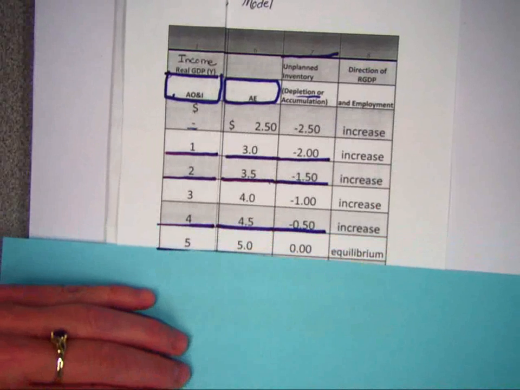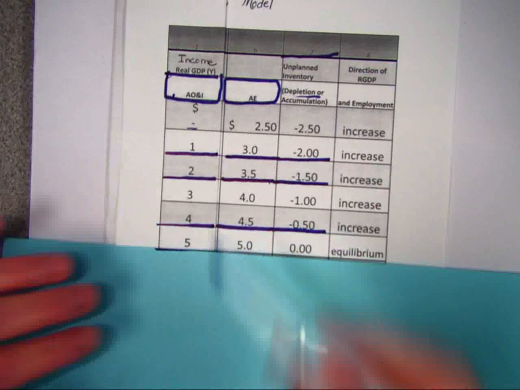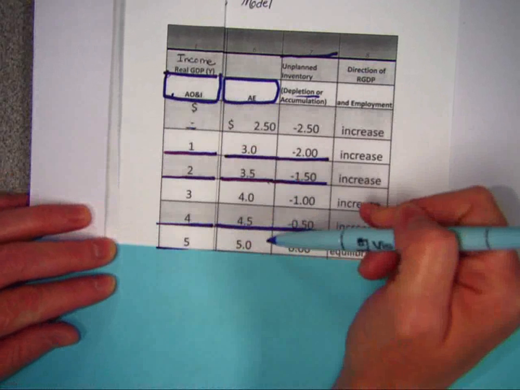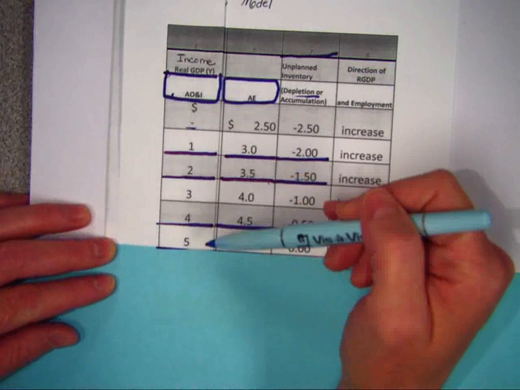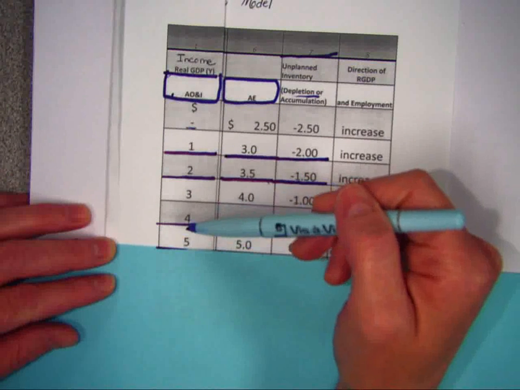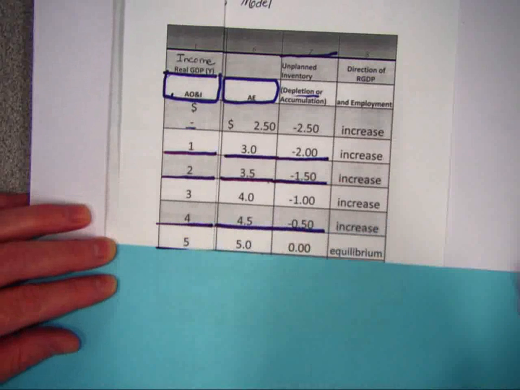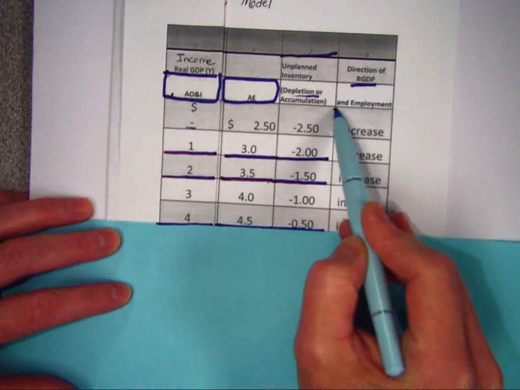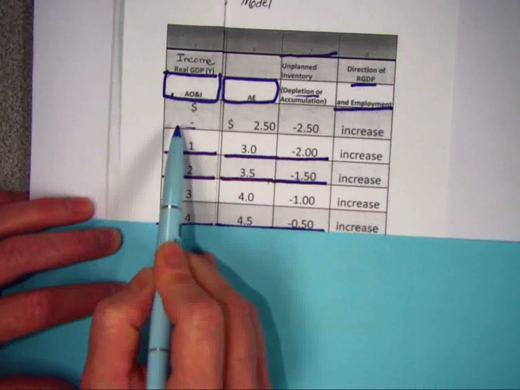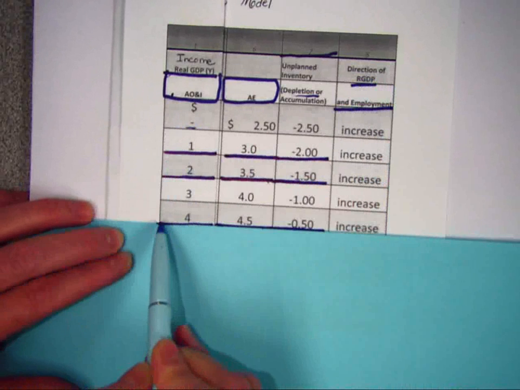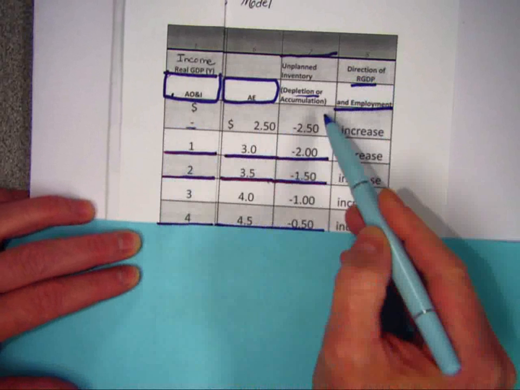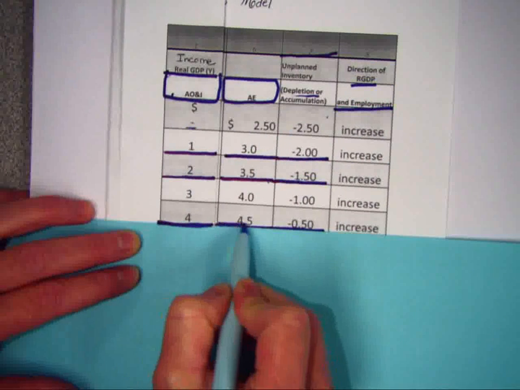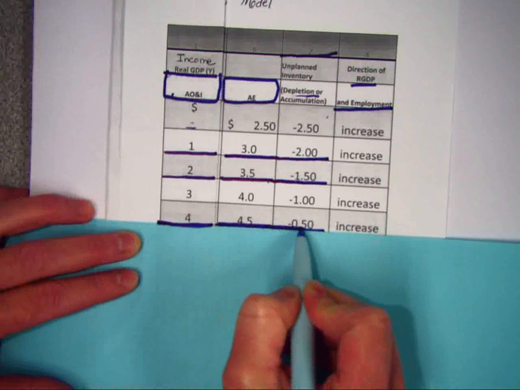That's generally a good sign for the economy because it means that total spending is increasing, and in order to meet the demand, producers are going to have to hire more people so they can produce more stuff. That's why over here in this very last column 8, you see direction of the real gross domestic product and employment. You can see that when output is less than total expenditures, inventory is being depleted. For example, output is 4, 4.5 are being demanded, so we are withdrawing from inventory.